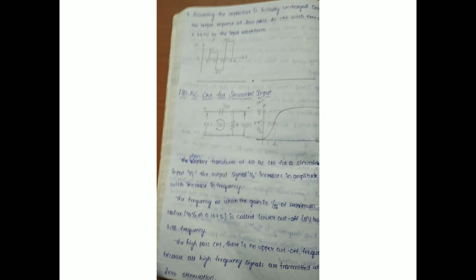If you increase the input frequency, the capacitor will charge. When it reaches a certain value, that is the lower cutoff frequency.